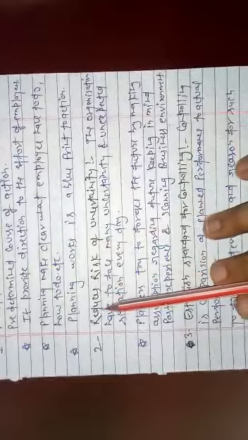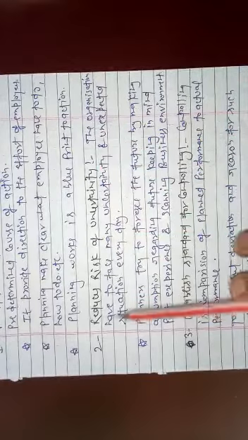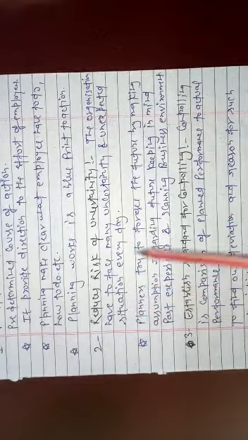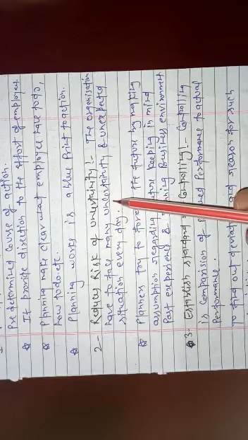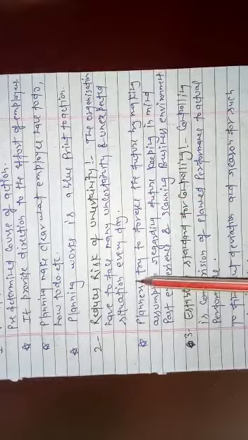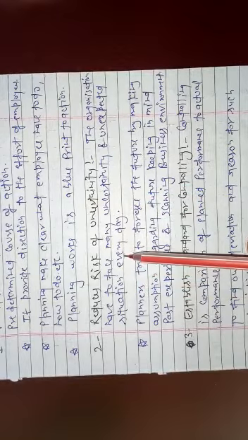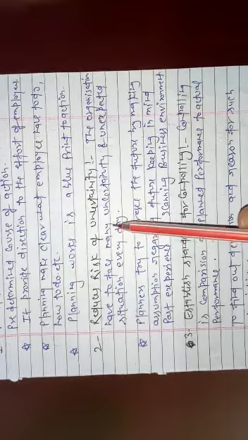Thereafter, the second point is reduces risk of uncertainty. Planning reduces the risk of uncertainty. The organization has to face many uncertainties and unexpected situations every day. The person faces different types of uncertainty and unexpected situations every day, so if the planning is made properly, the risk can be reduced.